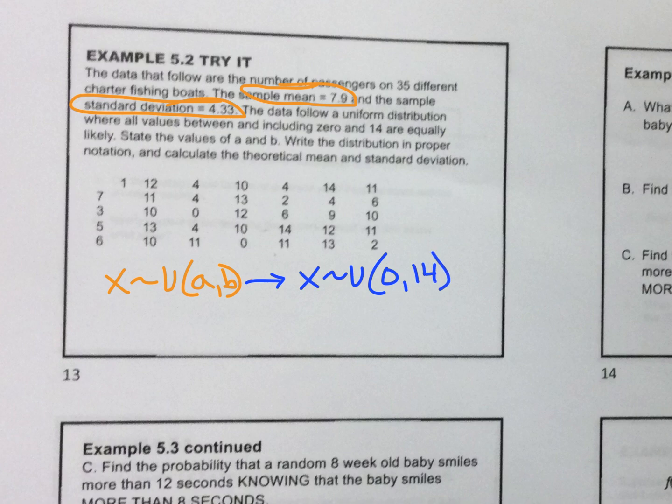The data follow uniform distribution is 0, including 0 and 14, equally likely. State the values of A and B. So there's our A and there's our B. Write the distribution in proper notation, which is that right here. Okay. And calculate the theoretical mean.